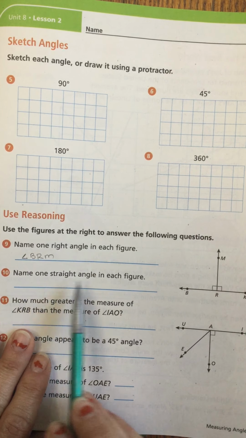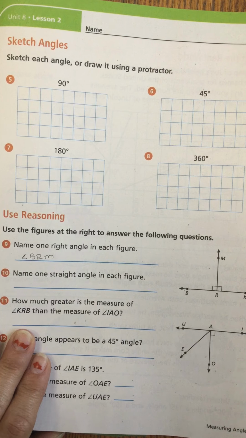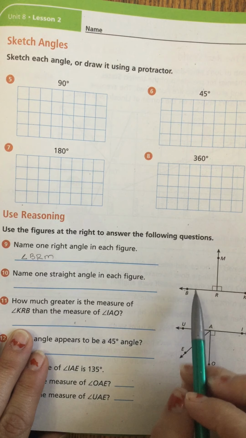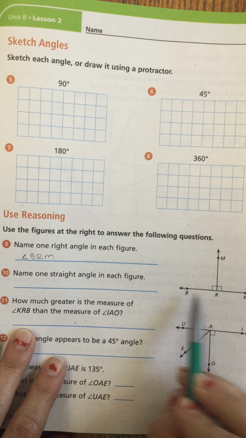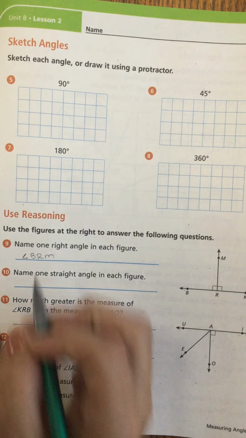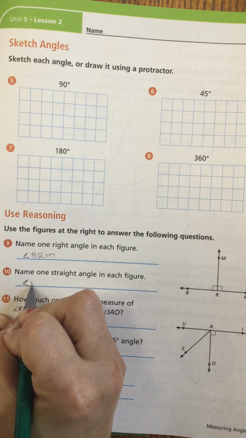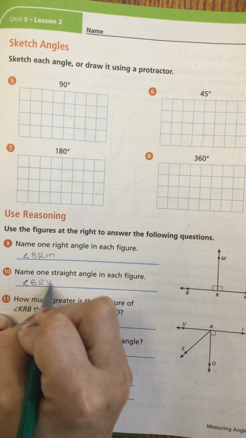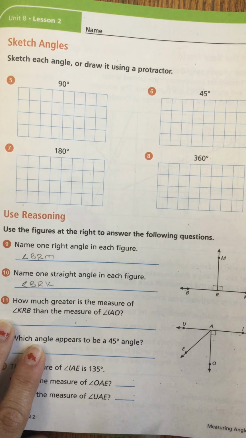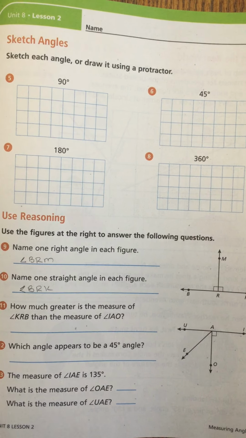Name one straight angle in each figure. So I'm going to label, so this one would be BRK, angle BRK. So I want you to write the straight angle for the next one, and then you'll check it at the end.